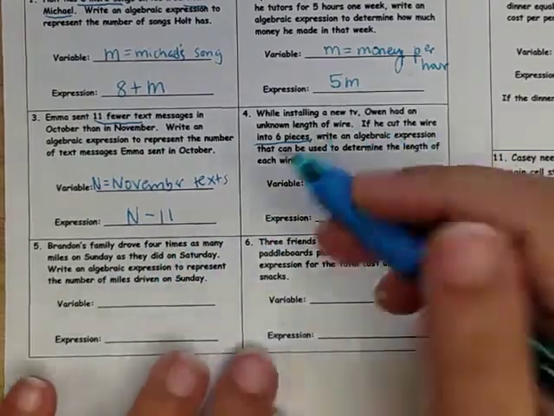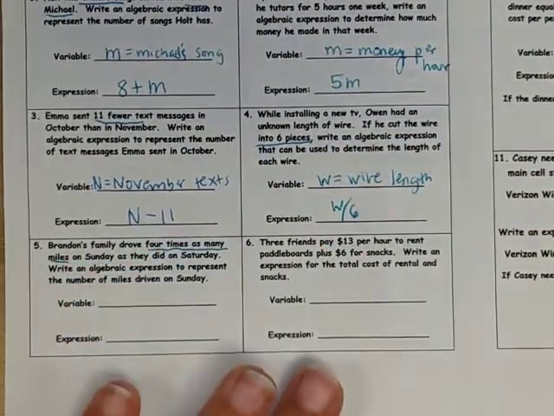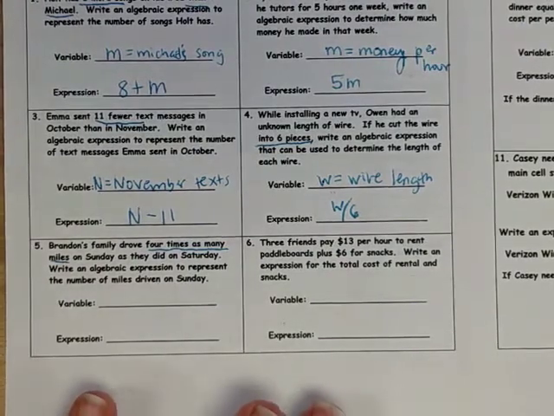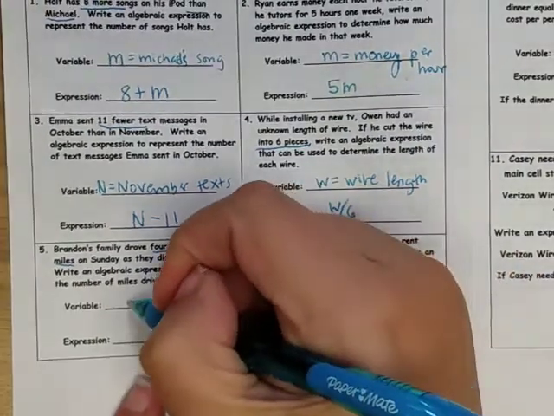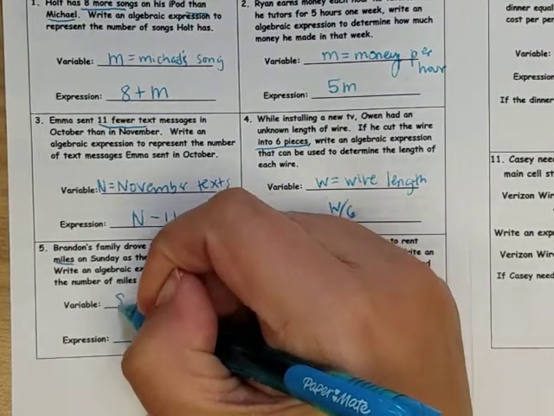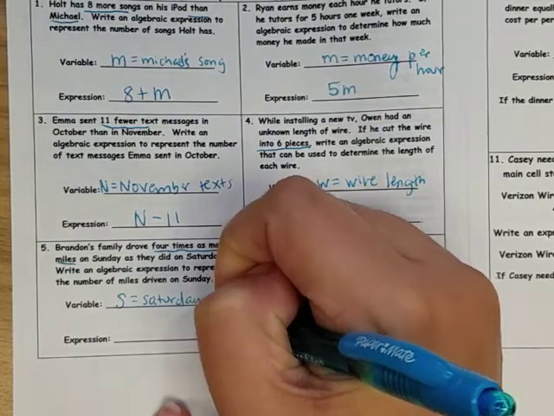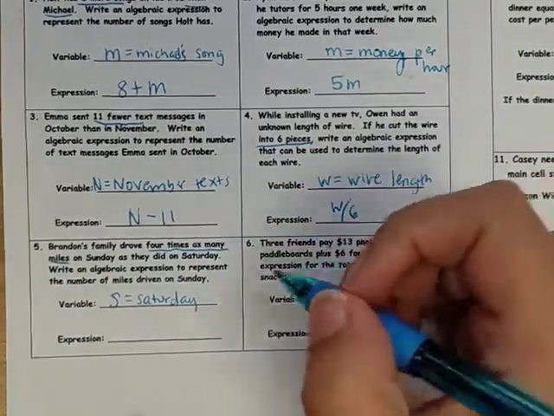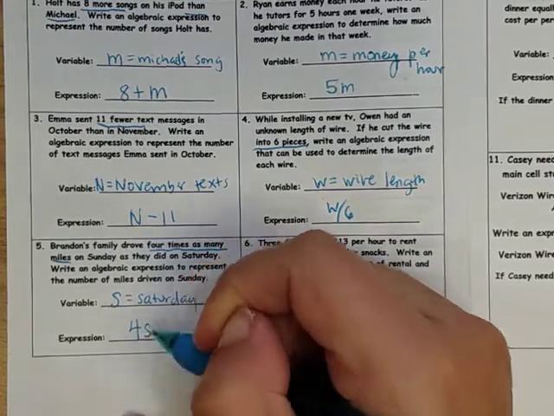Brandon's family drove 4 times as many miles on Sunday as they did on Saturday. Write an algebraic expression to represent the number of miles they rode on Sunday. So Sunday is equal to 4 times your Saturday. So our variable can be S for Saturday. And then we did 4 times that, so we know we're doing multiplication. So 4 times S, so 4S.